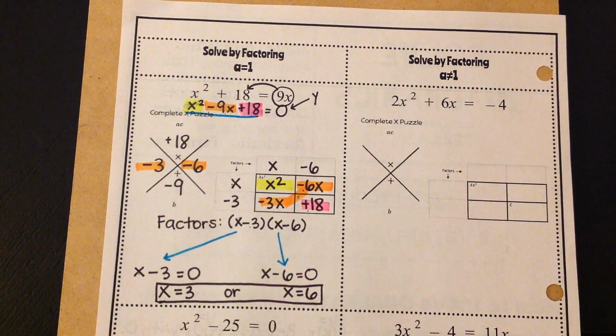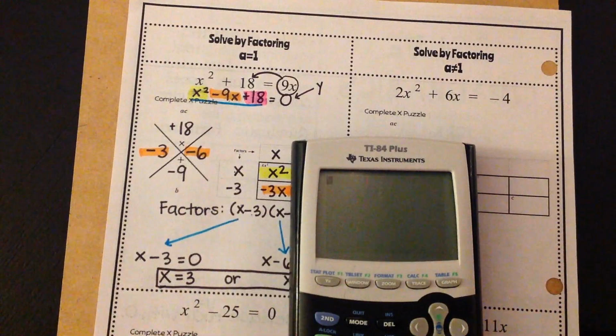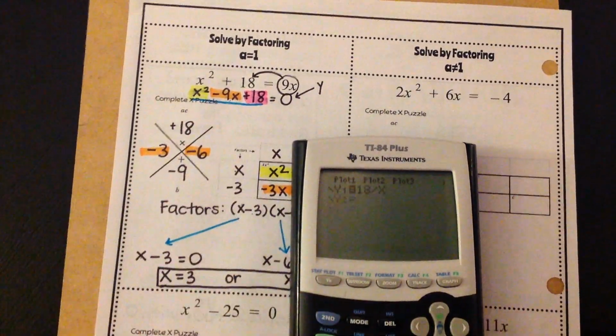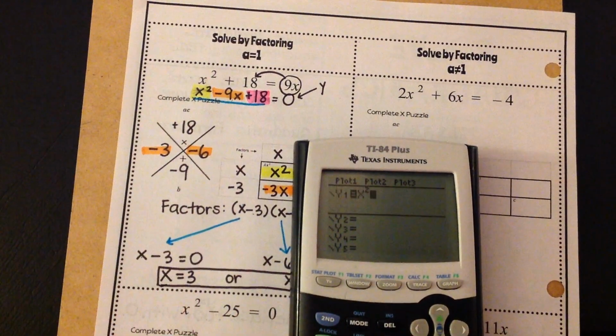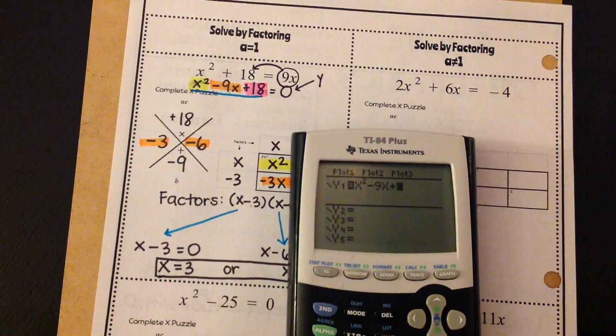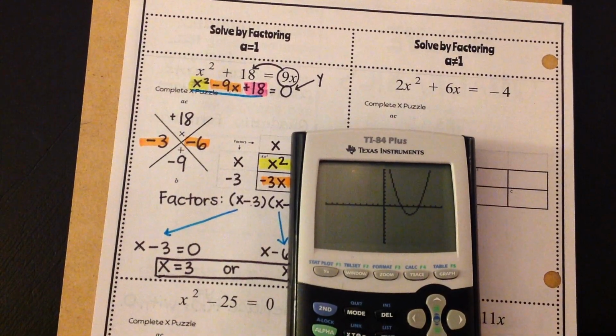So now I want to review what we did yesterday when we talked about the graphing method. And so I'm going to type in my trinomial. I'm going to go to y equals, and I'm going to clear out what I had. I'm going to type in x squared minus 9x plus 18. And I'm going to hit graph, because when I look at the graph in my quadratic, I should be able to tell if it has two solutions, if it has one solution, or if it has no solution. And so I'm looking at how many x-intercepts it has.